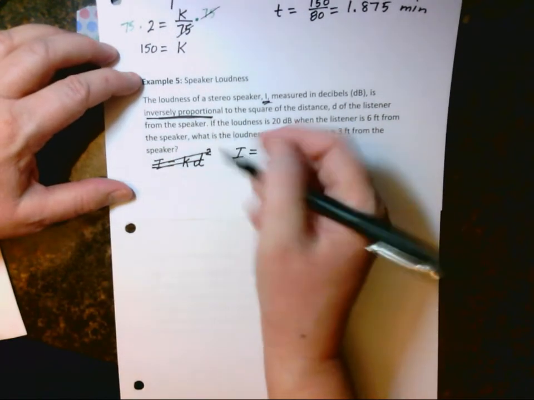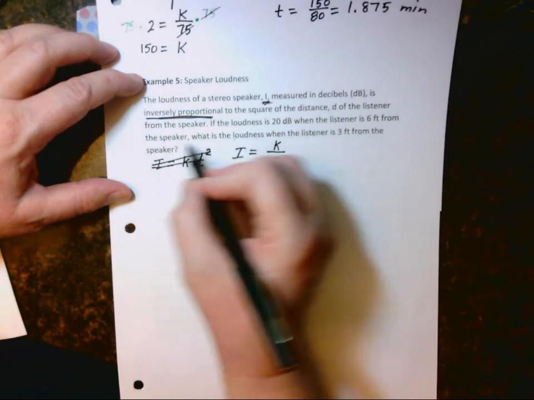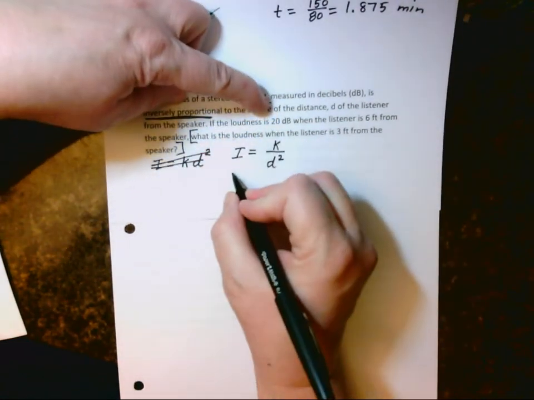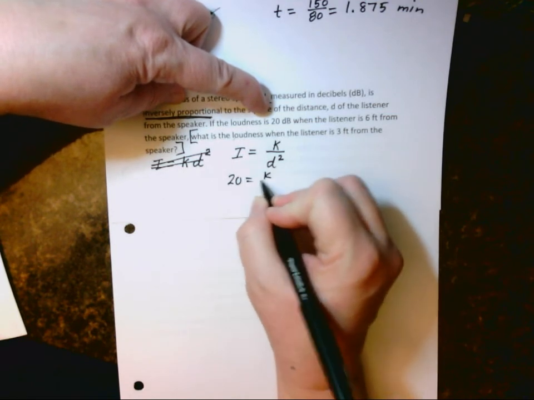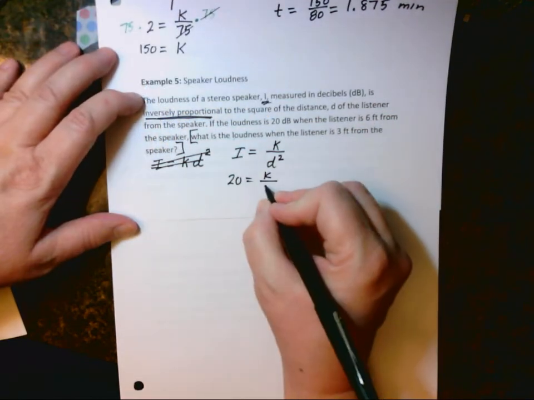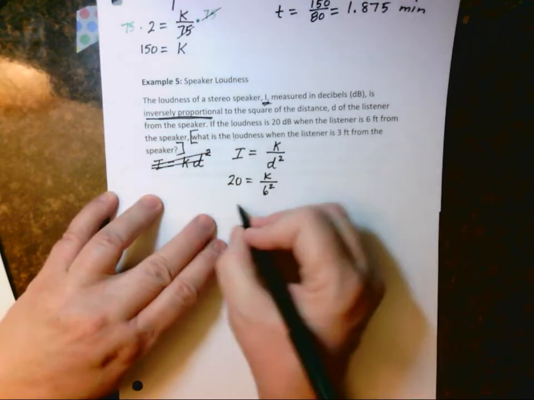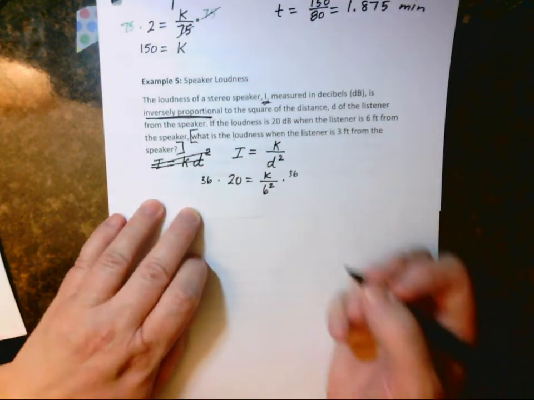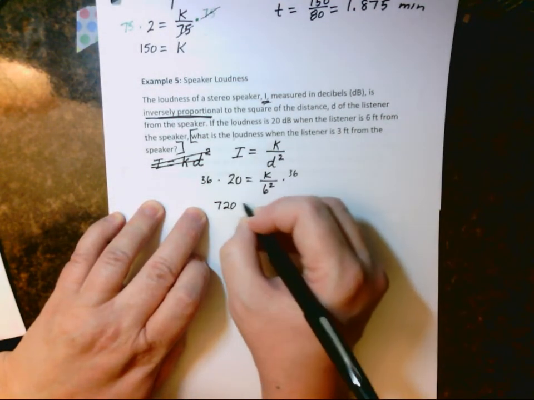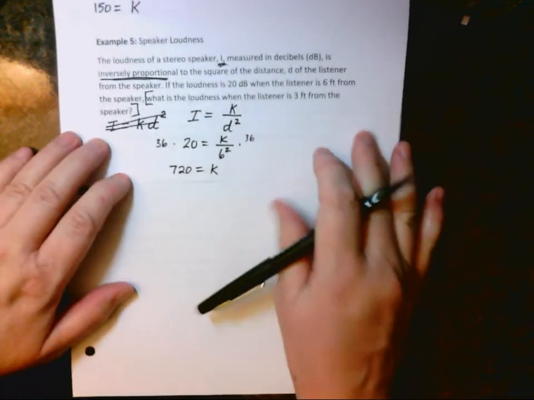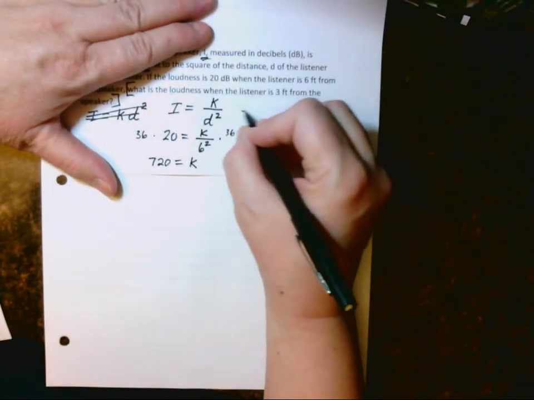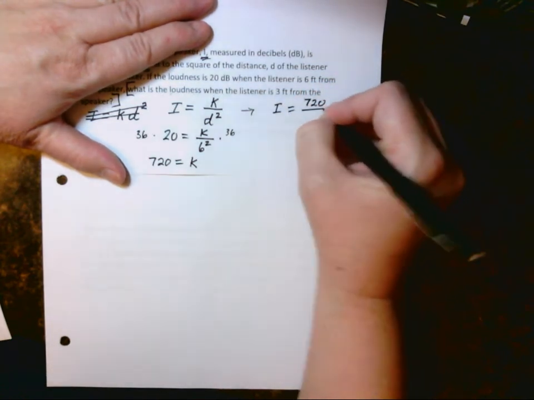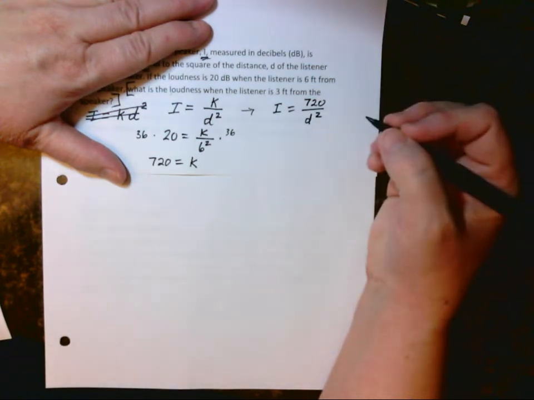Okay. Now we have the first part. If the loudness is 20 when the speaker is 6 feet, and that will be the second part right there. Okay. If the loudness is 20 decibels, so we put 20 right here, over the distance is 6 squared. Okay, so we're going to multiply both sides by 36, right? And that should give us 720 as the constant. Now we take this same equation and we rewrite it with the actual constant that we have for this situation. 720 divided by the distance squared.